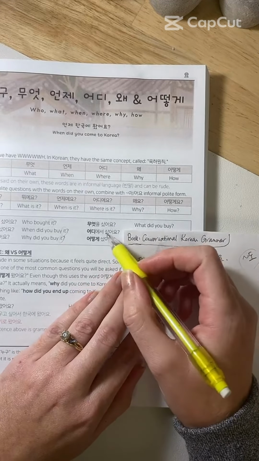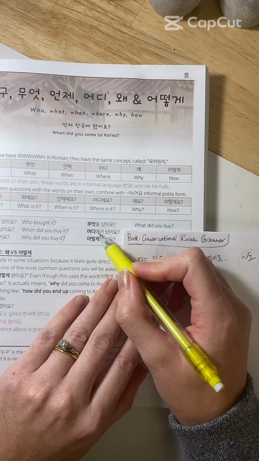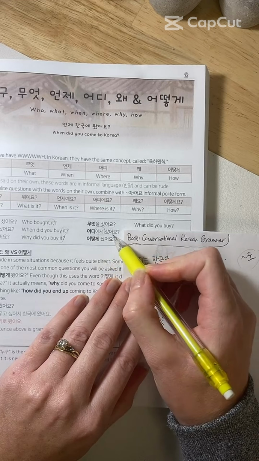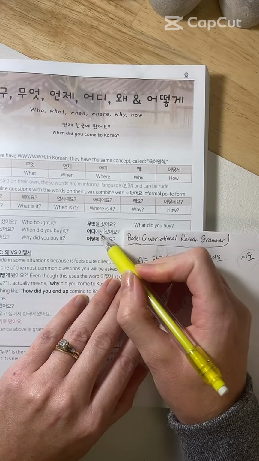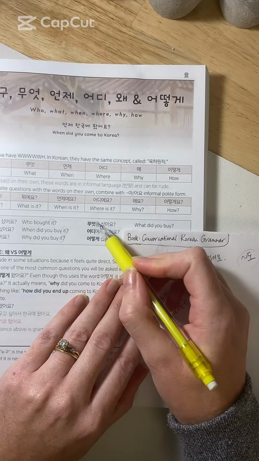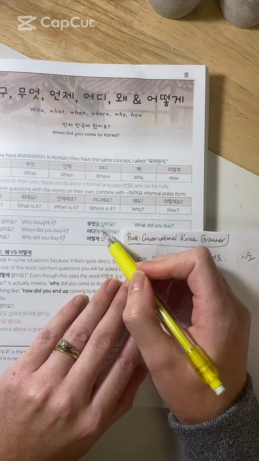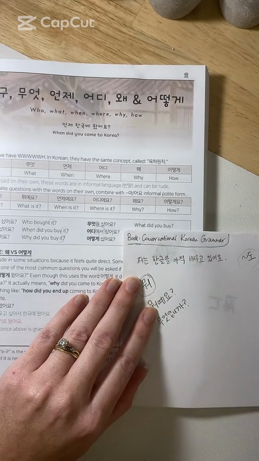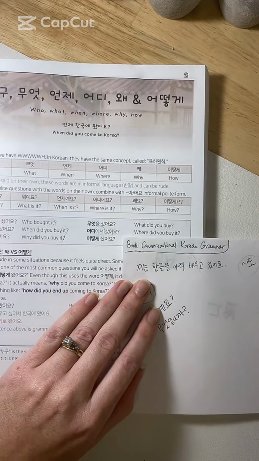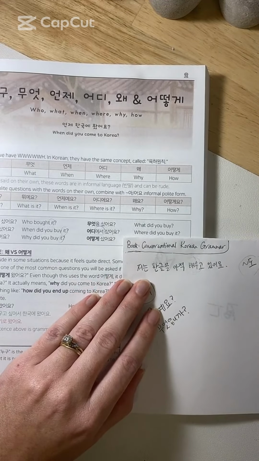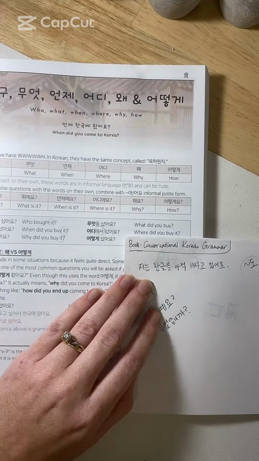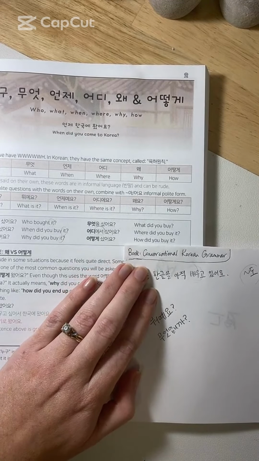어디에서 샀어요? 어디 is where. And now remember, we have this 에서 particle because you're doing an action in a place. This is not the same particle as the 을/를 particle, for example, because the sentence is a little bit different. 어디에서 샀어요? Where did you buy it? And then the last one, 어떻게 샀어요? How did you buy it?